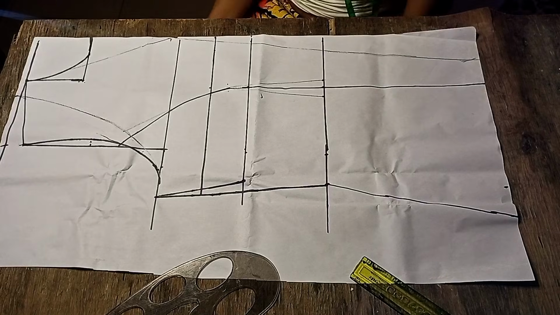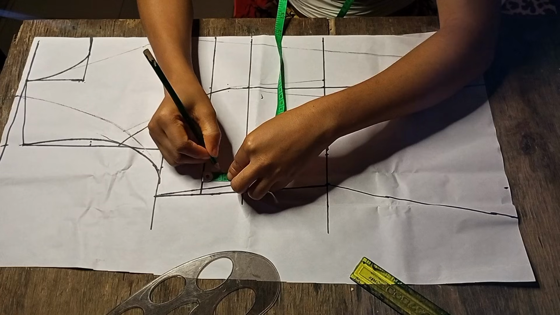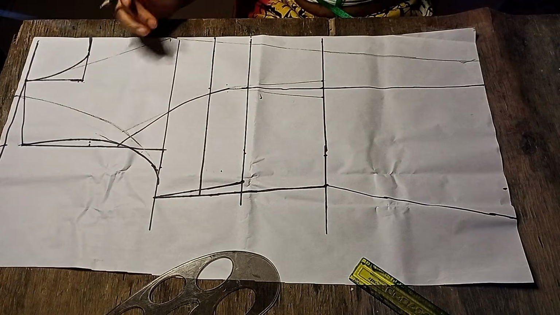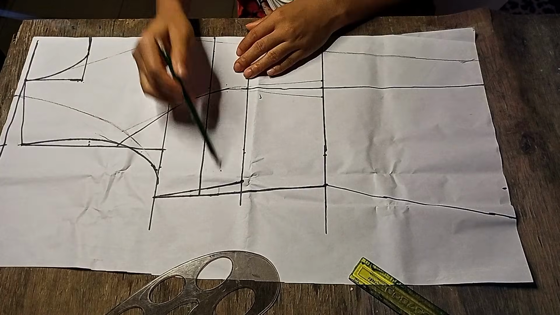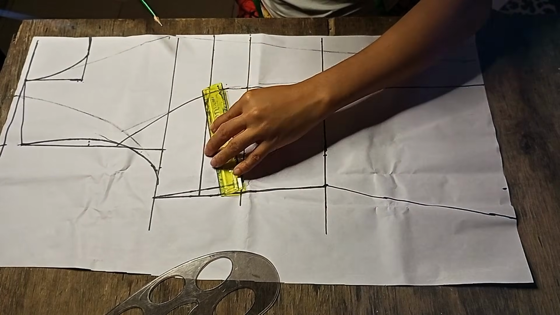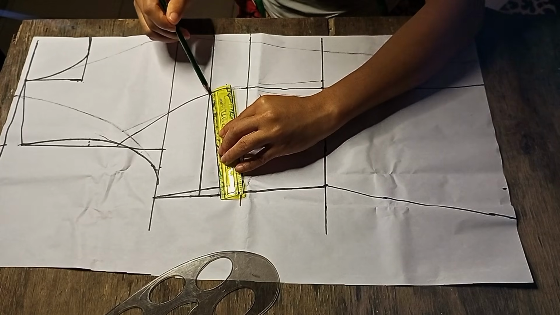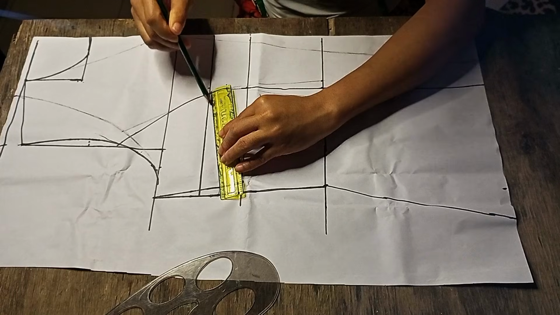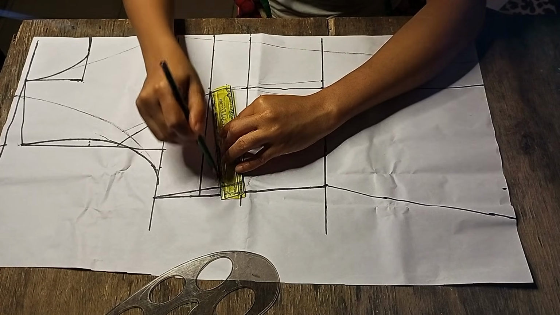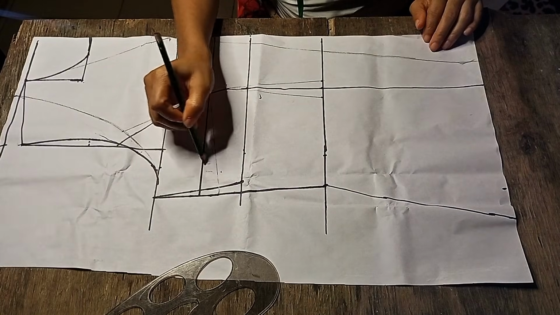So I'm going to be taking my bust dart. I'm just going to be dividing the difference between my front waistline and my back waistline. I'm just going to use that difference, and then I will come down on my bust line, and then I will just connect it to my bust, to my nipple point. So you can go ahead and do the same thing. You just try and know the difference between your front waistline and your shoulder to your waistline.